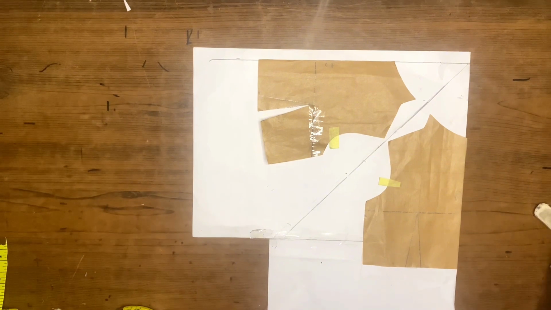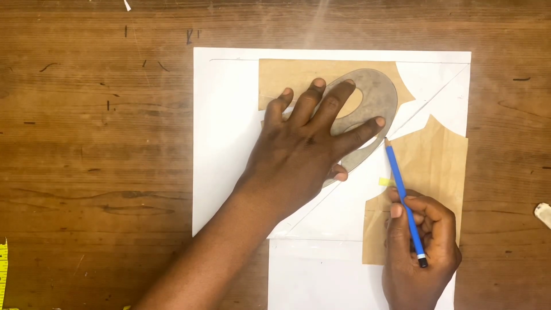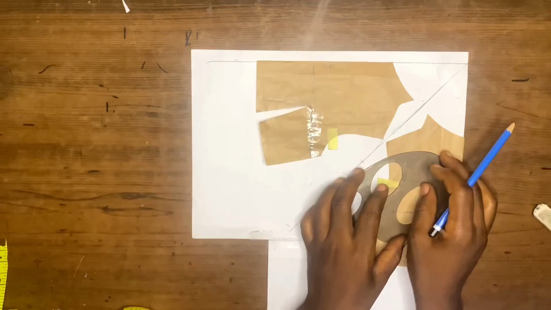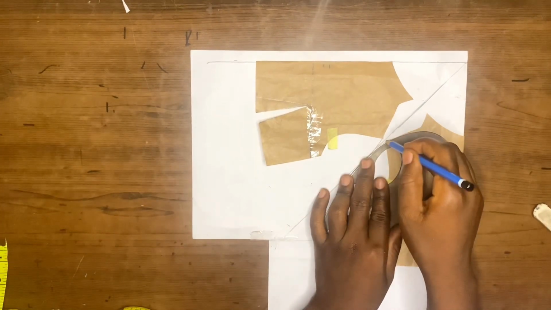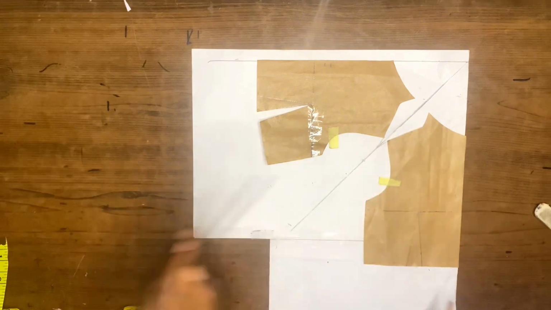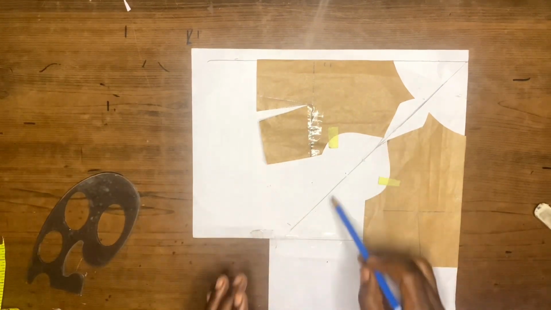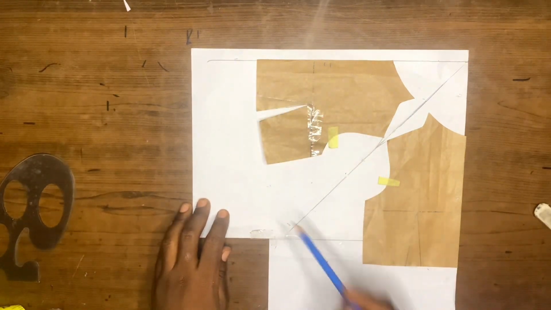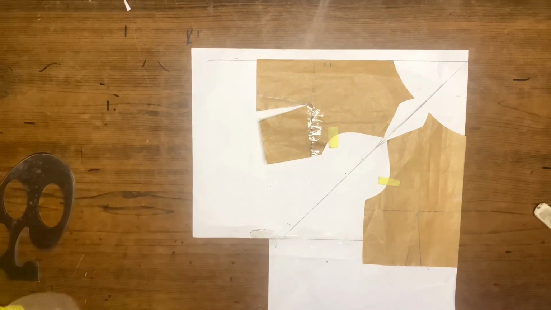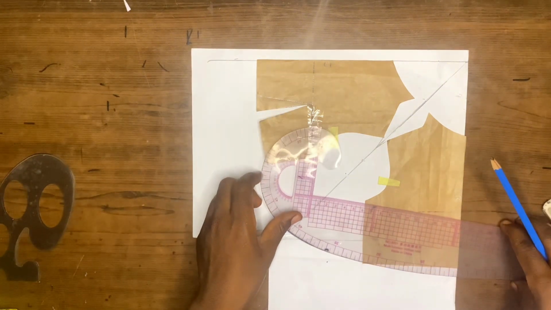Using a curve, connect from the shoulder point here to this 3 inches mark. You do the same thing to your back bodice. The distance between this shoulder tip and this shoulder tip is 1 inch. If you want it to be longer, you can go ahead and extend the length. If you're okay with this length, that is it. So you just go on using a curve and connect it with your back bodice.